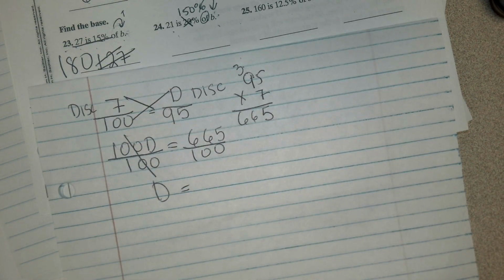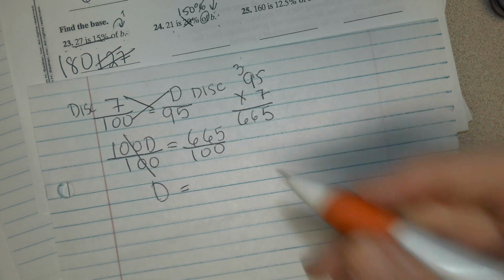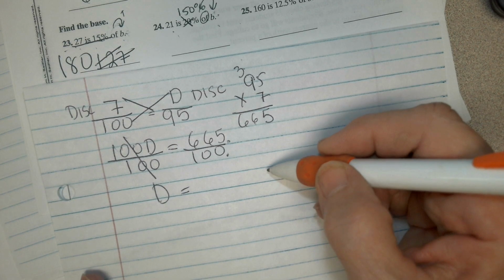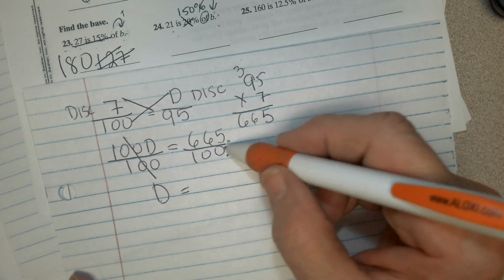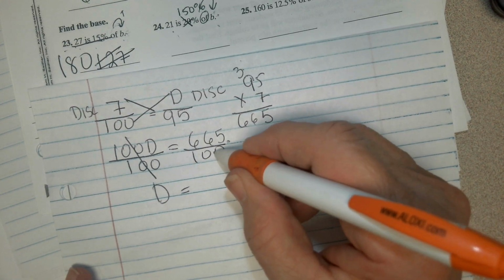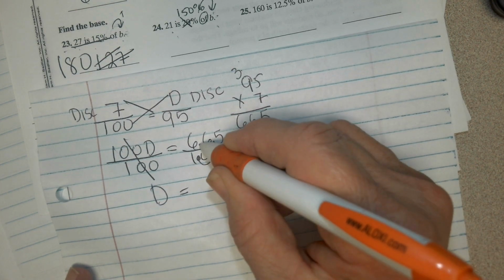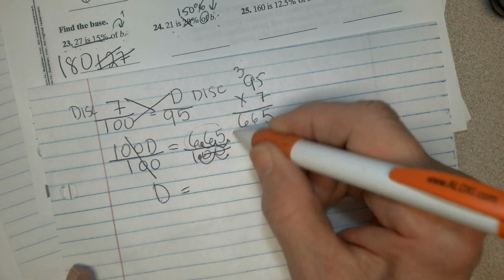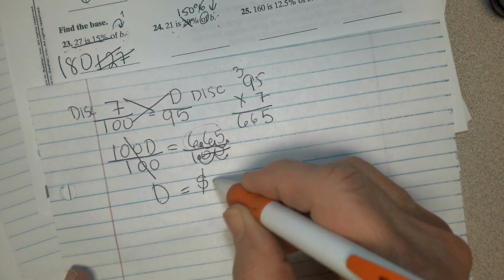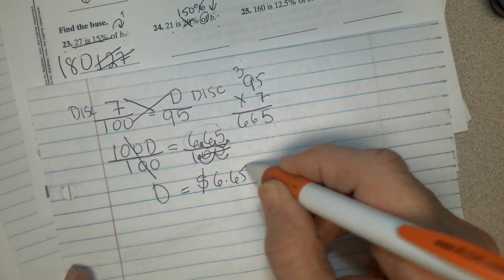And then, does anybody know what that discount in dollars is going to be? Take good notes, please. Take good notes. Does anybody know what I have to do now? I want this to be a 1. So 1, 2, and then I move it over 1, 2, because anything divided by 1 now is that number. So the discount is $6.65.